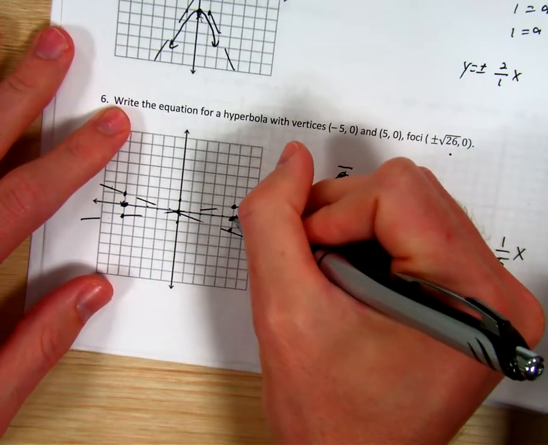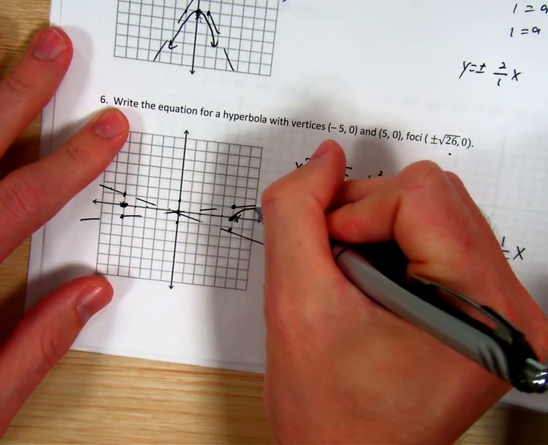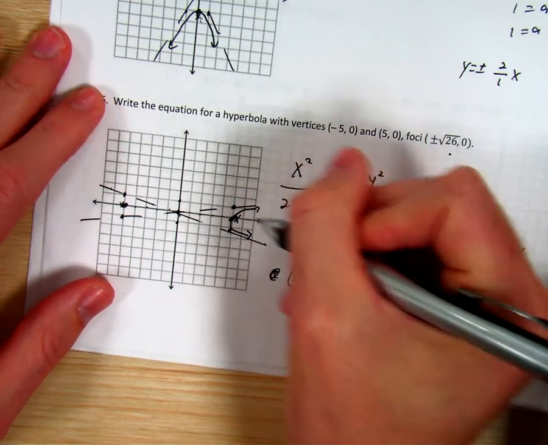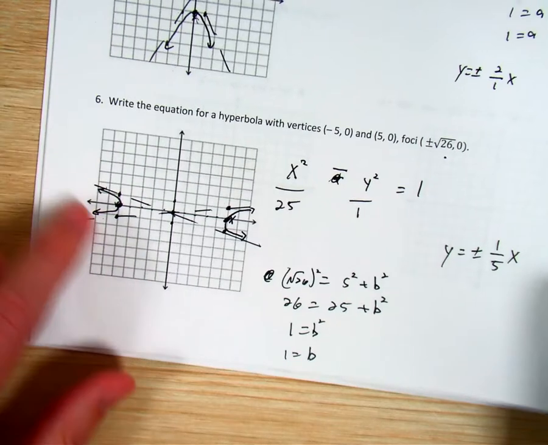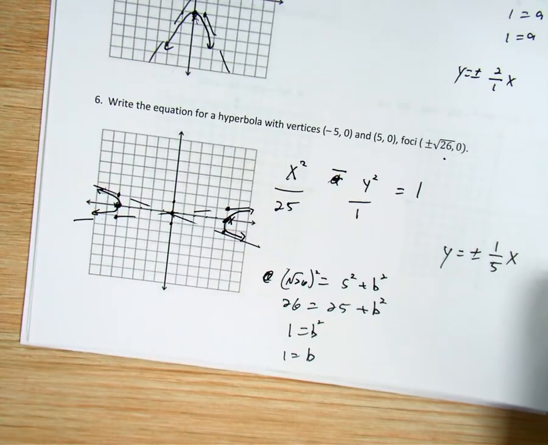Okay, we connected our corners, and now just like before, we started the vertex bend around the X, or not the X, the focus point there. That's what the X represents. And follow your asymptotes out.